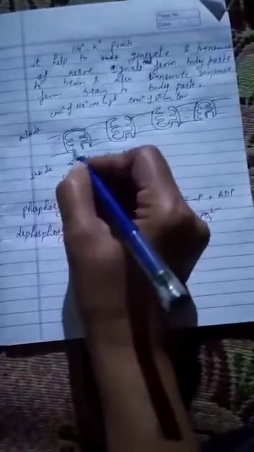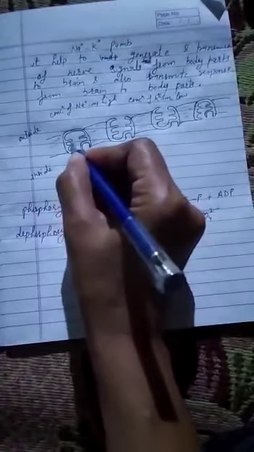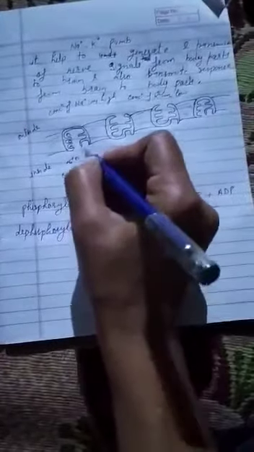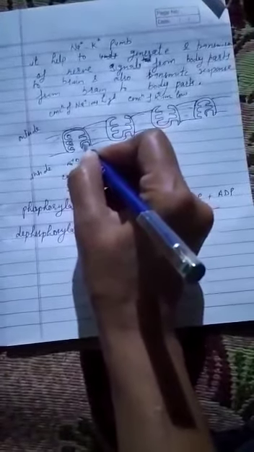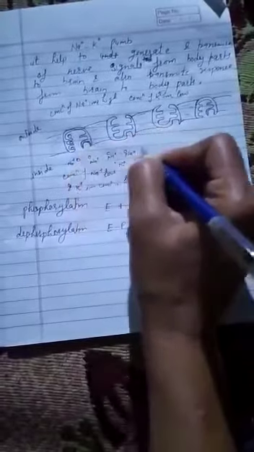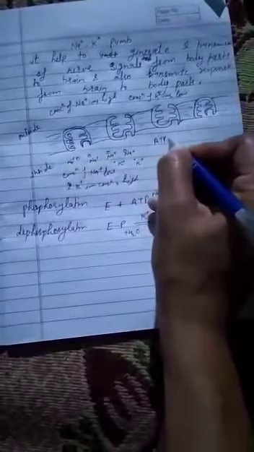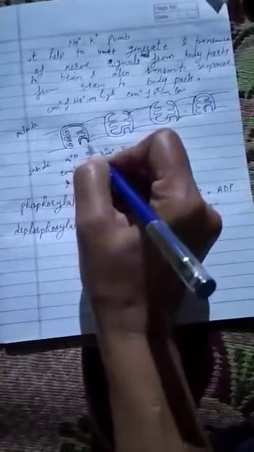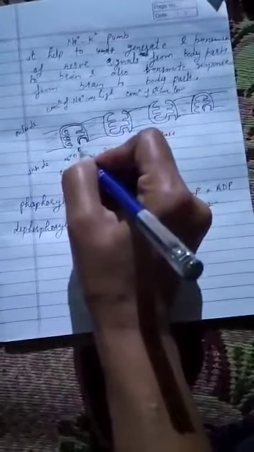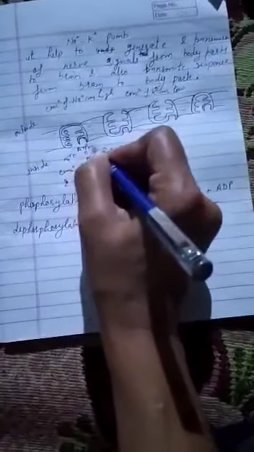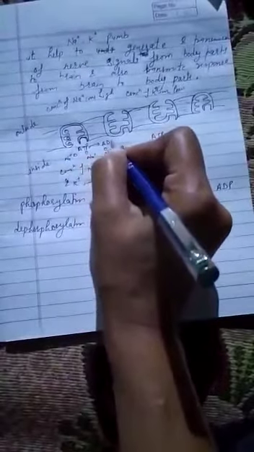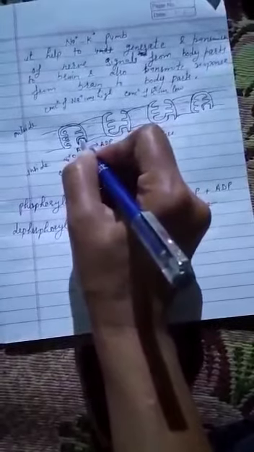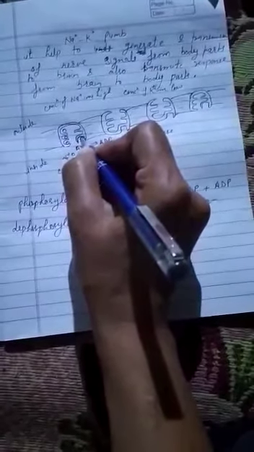Inside the cell, 3 sodium ions bind with this pump like this, and there is an enzyme, ATPase, adenosine triphosphate enzyme, combined with phosphorus that comes from ATP, and it converts into ADP, adenosine diphosphate, and 1 phosphate combines with this enzyme.